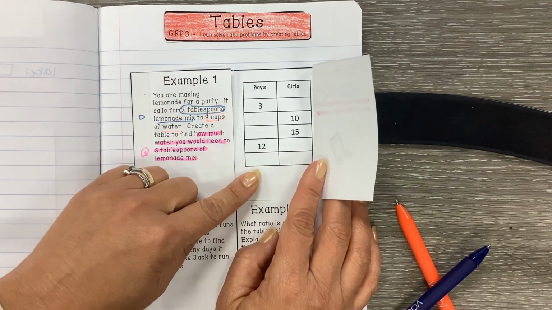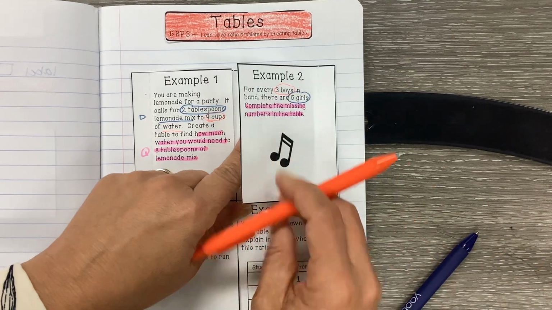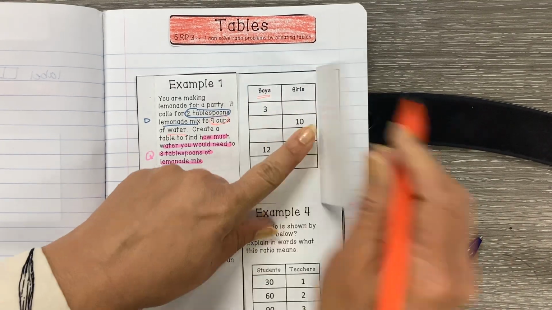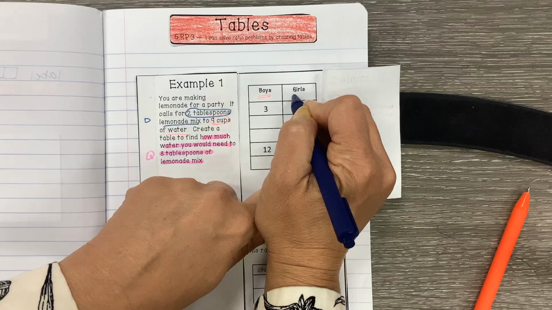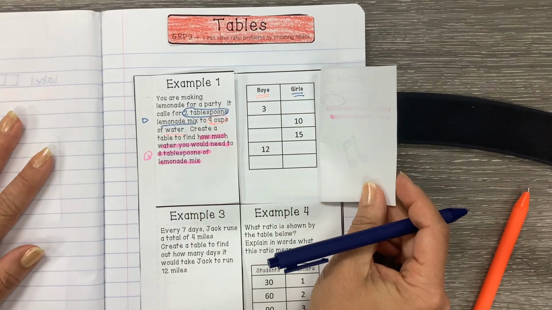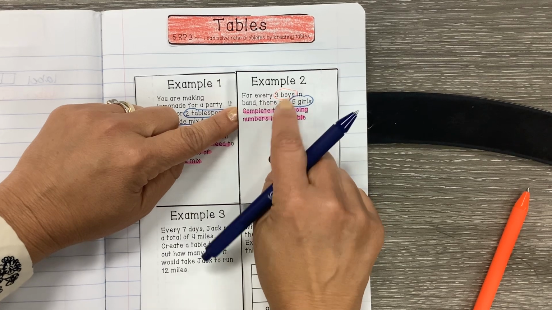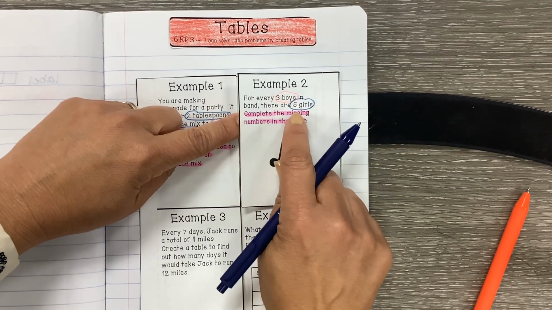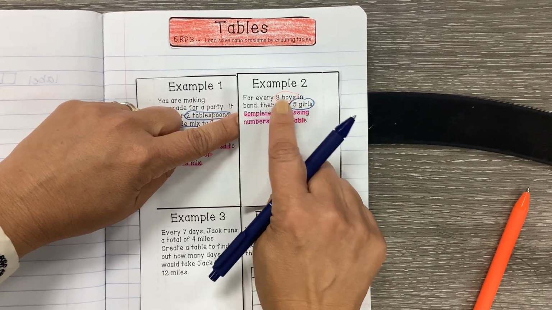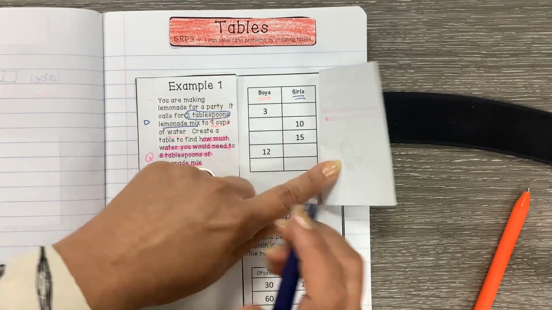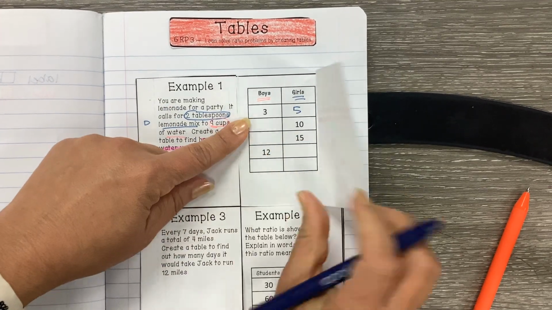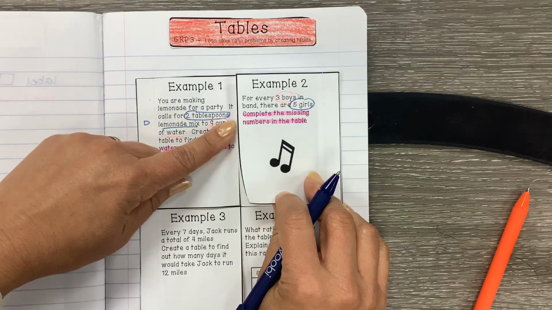And if you notice, we have a table. We have boys, which I was using this orangey color, girls with this blue color, and we're going to complete it. So 3 boys, that's actually right here, right? 3 boys. How many girls for those 3 boys in this band? There's 5 girls. So that's my initial table here. Now we're going to complete the missing numbers.